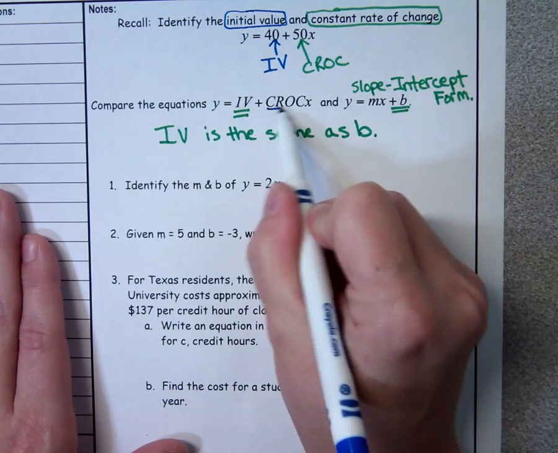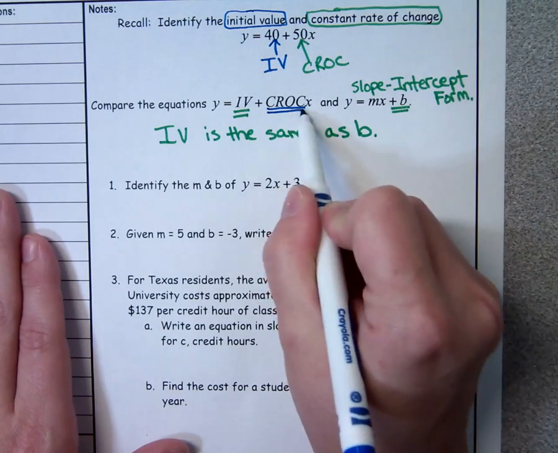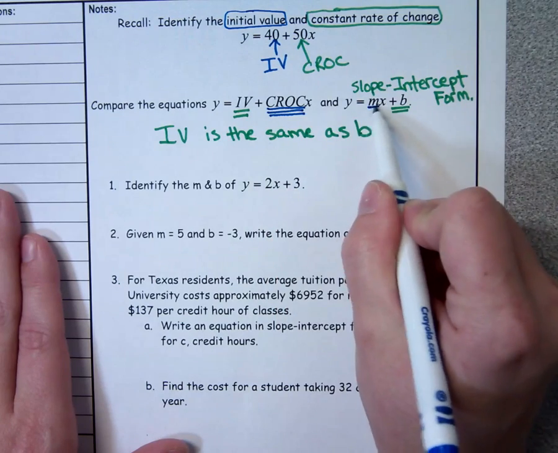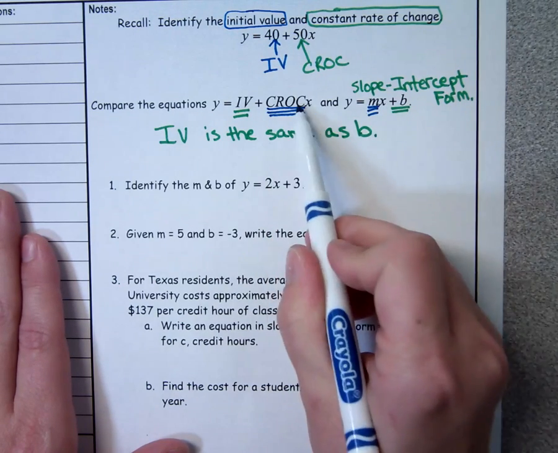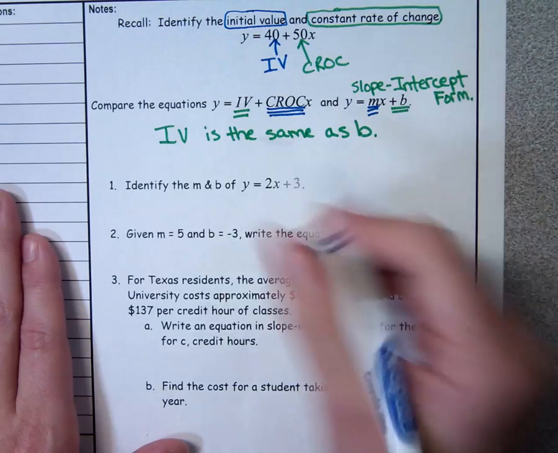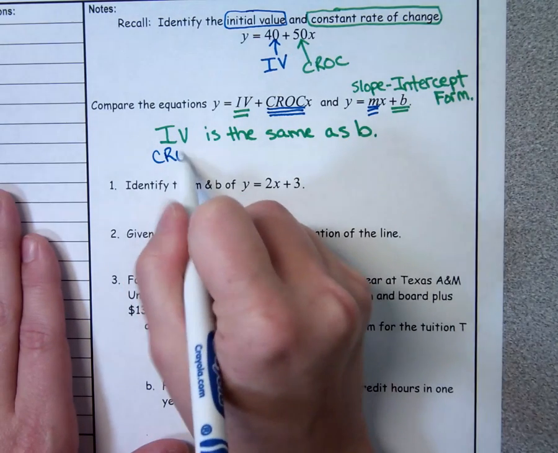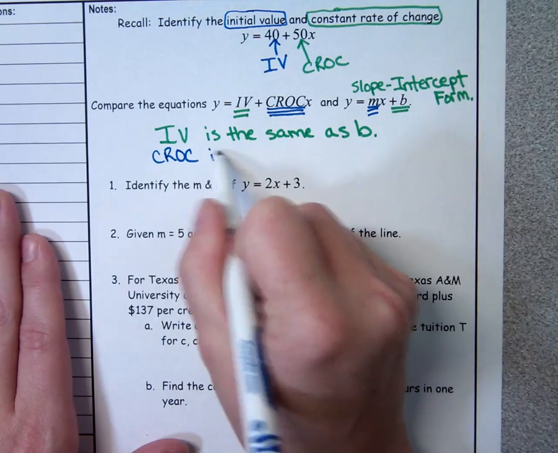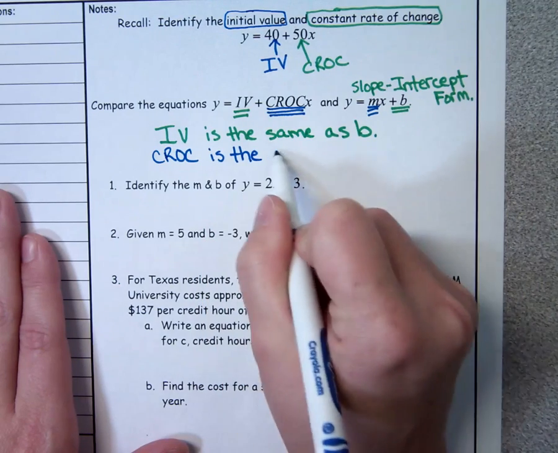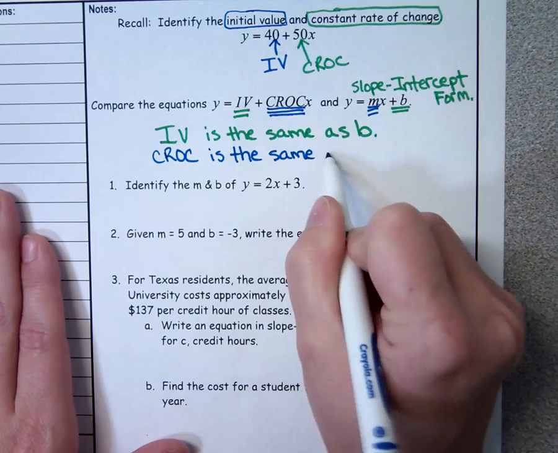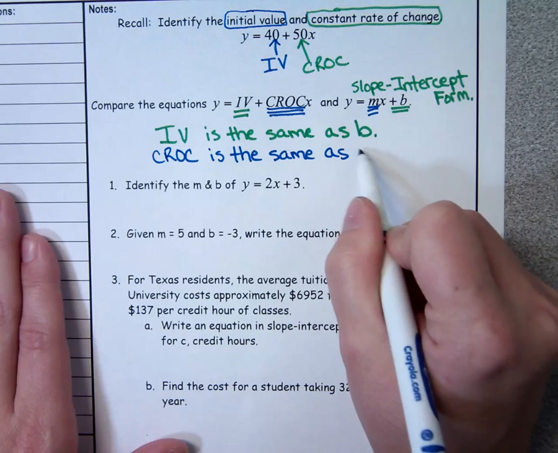And the croc, the constant rate of change, is the same thing as m, because that's what's smushed up against the variable.